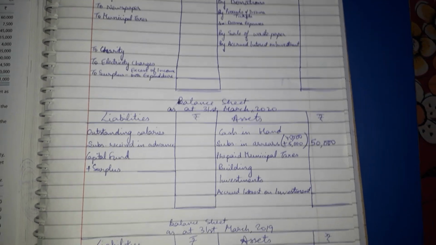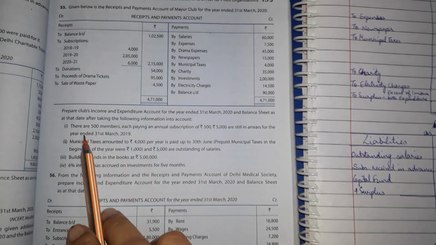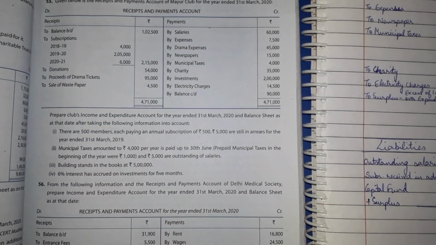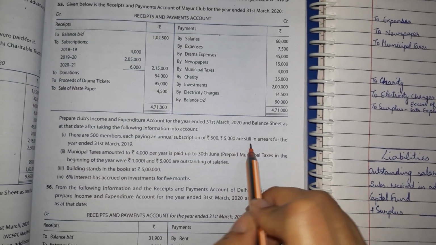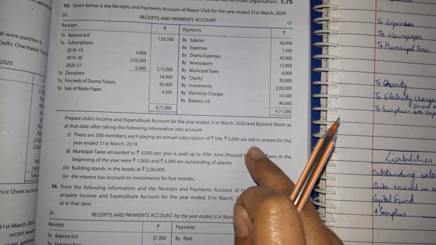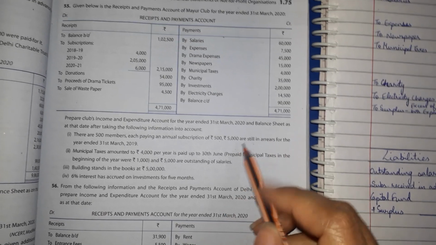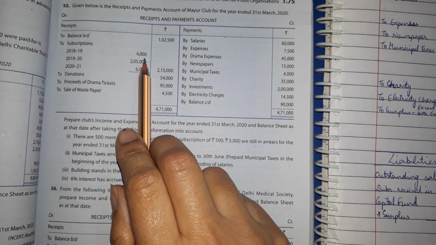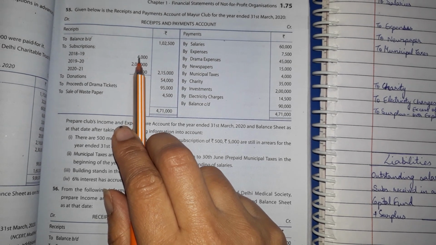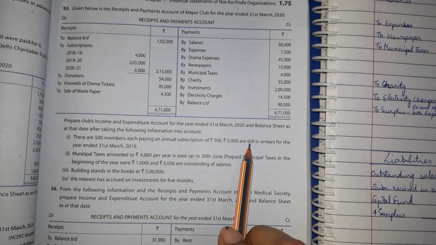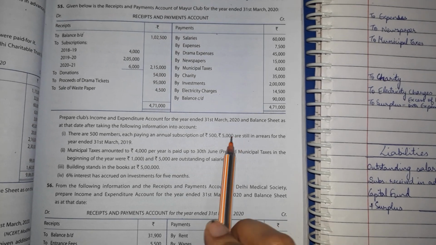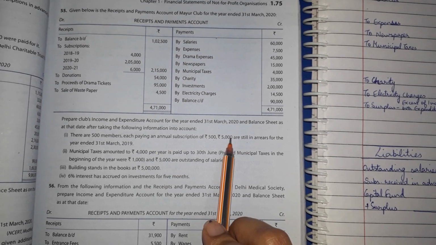Alright. Now this statement again has a significance for us. 5,000 still in arrears, which means that when the year began we had 9,000 in arrears, 4,000 that we have received and 5,000 which is still in arrears. So in total 9,000 were in arrears in the beginning of the year.